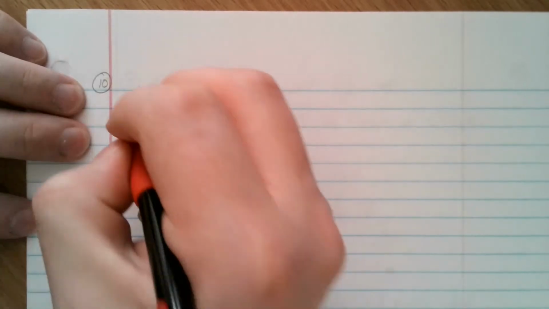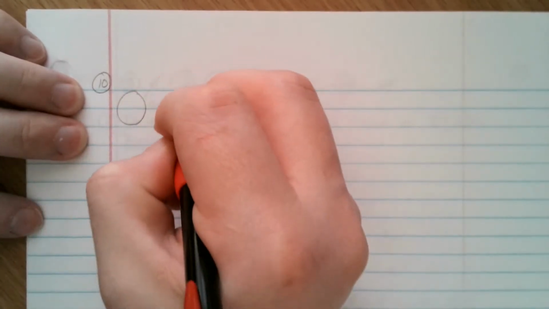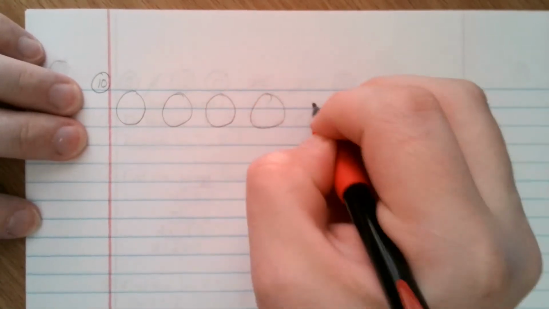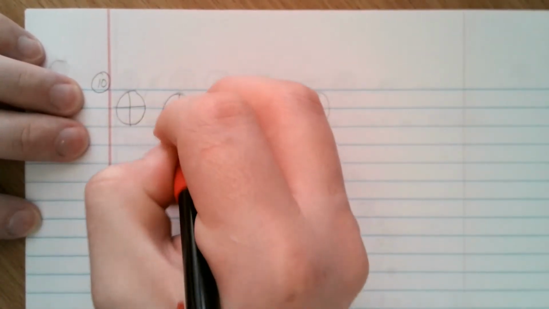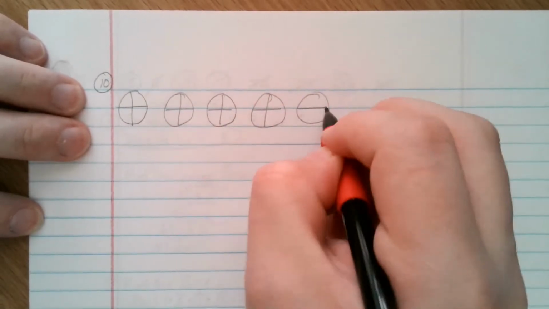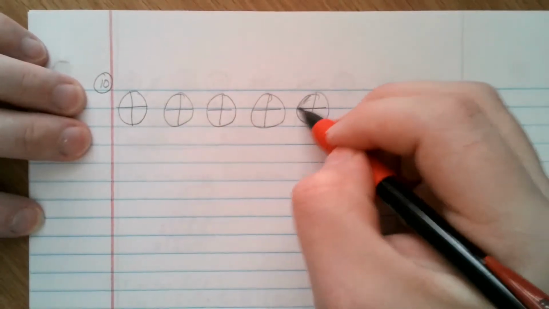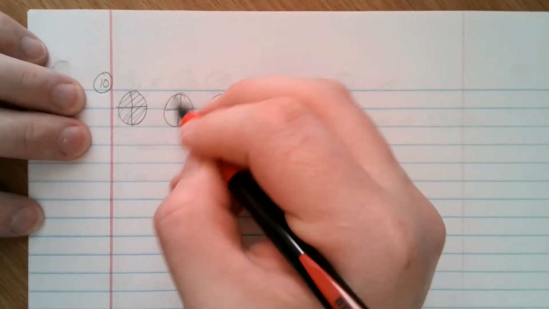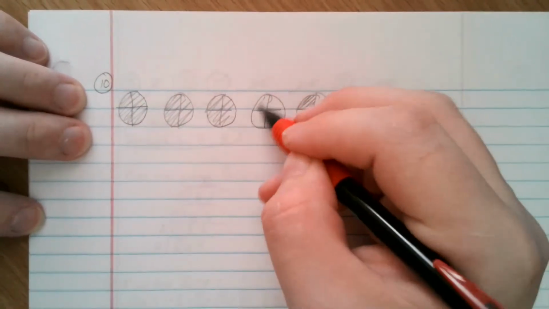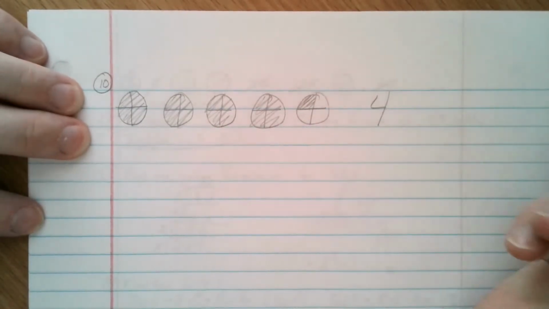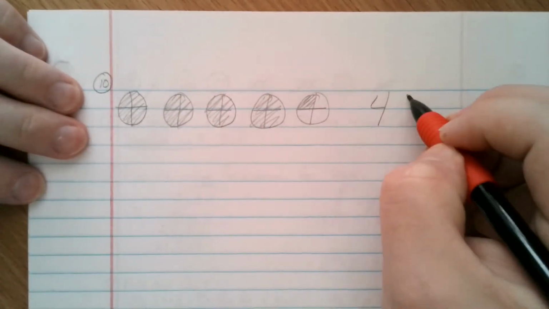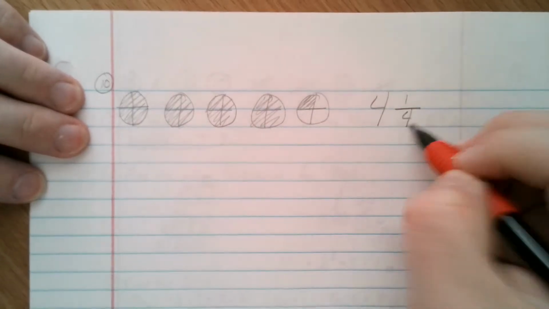Number 10 asks, give the mixed number that names the shaded part of the following diagram. So that simply means of 1, 2, 3, 4, 5. They're given 5 circles, 4 of which are completely shaded. In the last one, one piece out of 4 pieces is shaded.